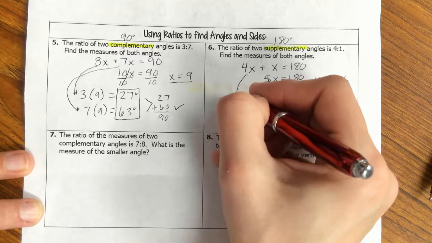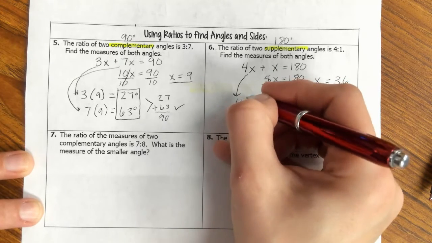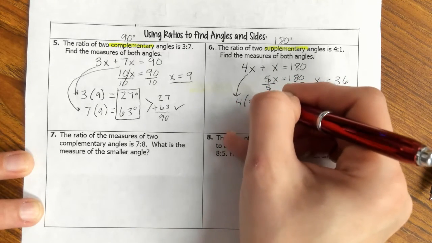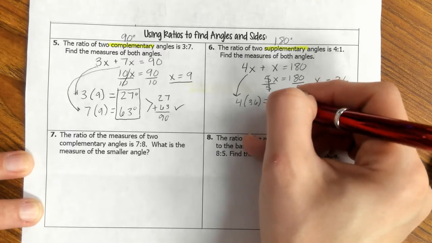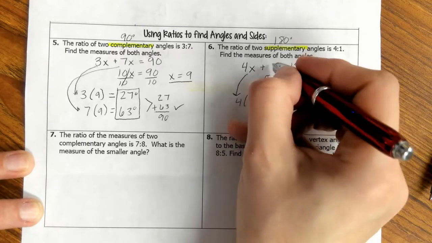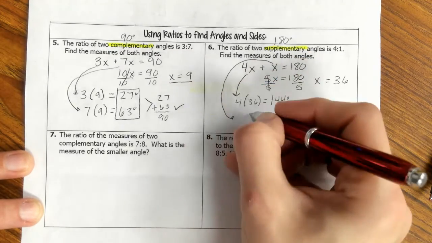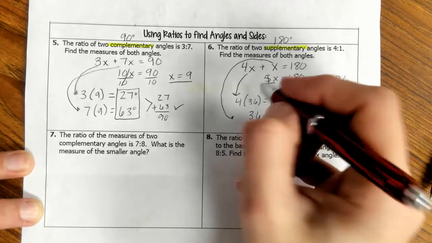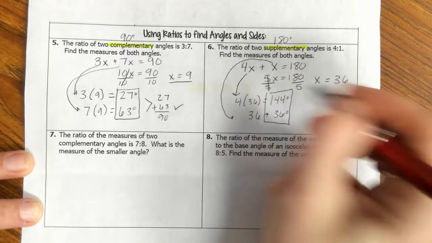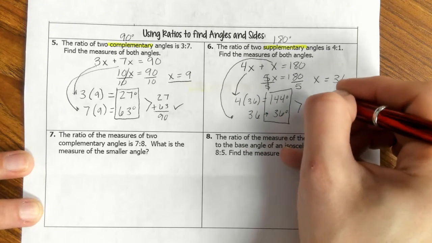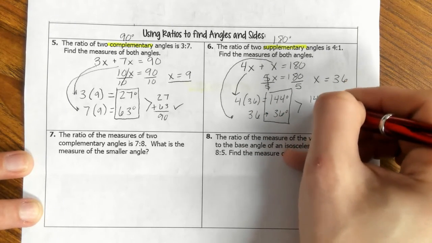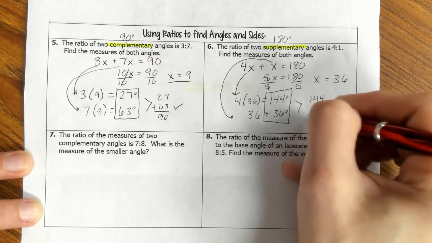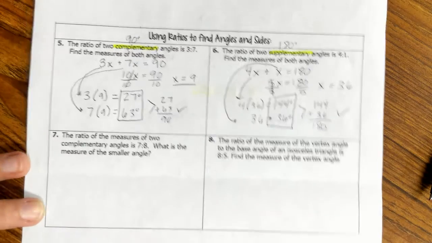So again, we plug in 4 times this 36. It's going to give us 144 degrees. And the other x is just simply 36. So we have 36 degrees. And these will be our two angle measurements. Again, we could check our work. If we add them together, we get 180 degrees.